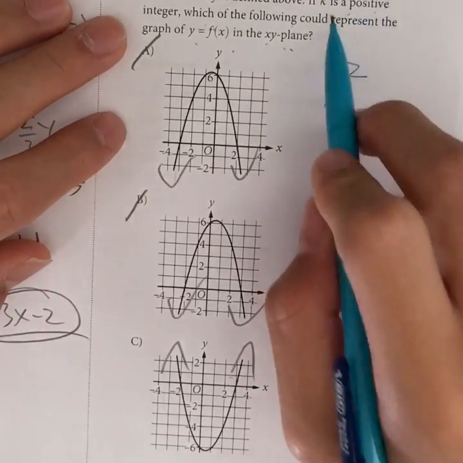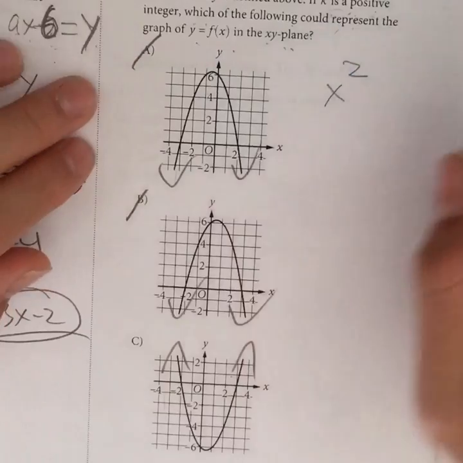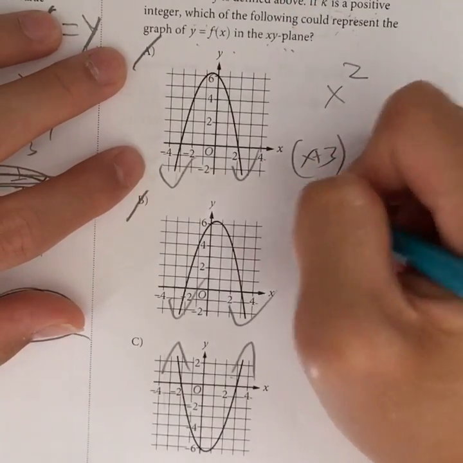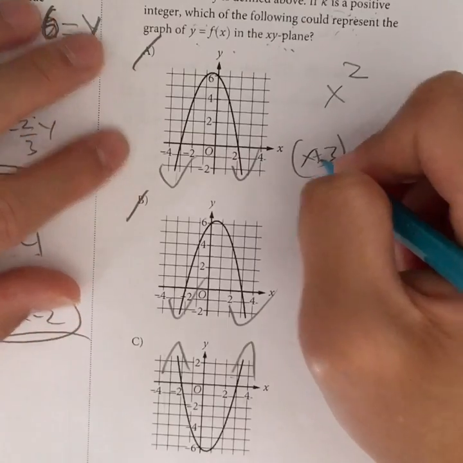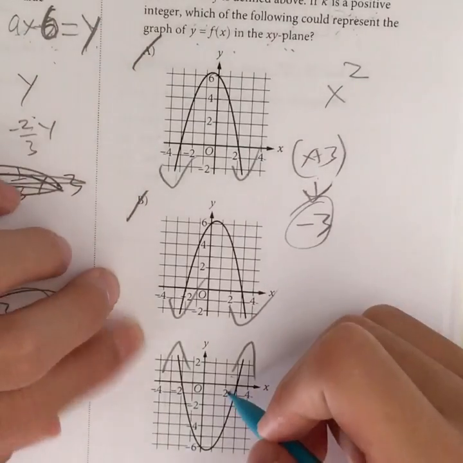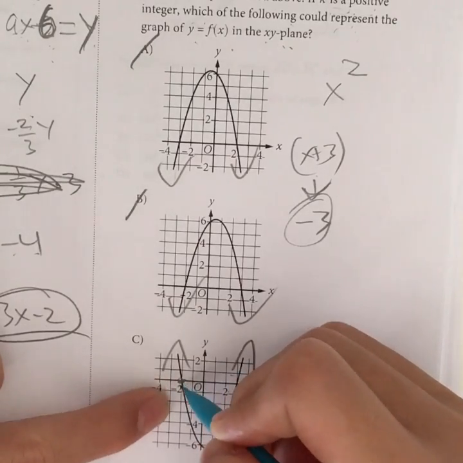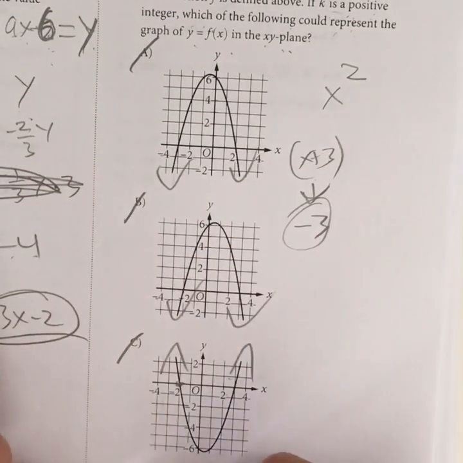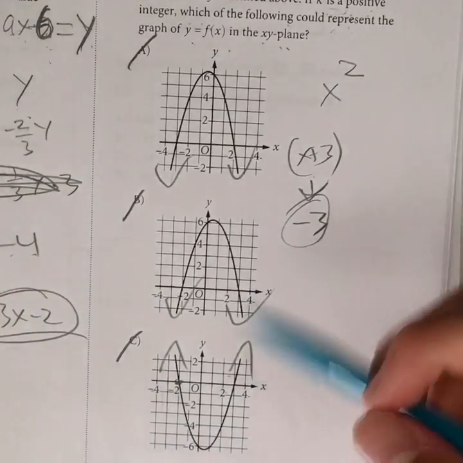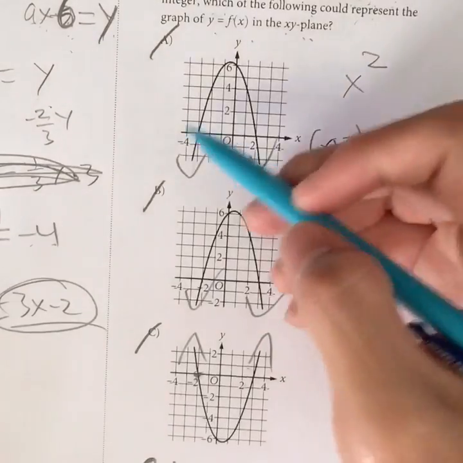All right, now, what's next? So if k is a positive integer, which of the following could represent the graph of f of x? So let's look at x plus 3 first. What would be the x-intercept if x plus 3 is one of the factors? It would be negative 3. So which one of the following intercepts negative 3? This one, as you guys can see here, intercepts negative 2. So this is wrong. While this one intercepts negative 3. So D is going to be your answer, because these two are already wrong.